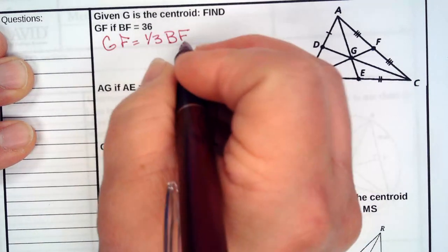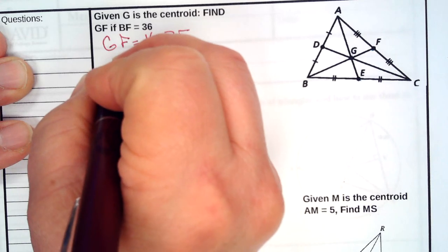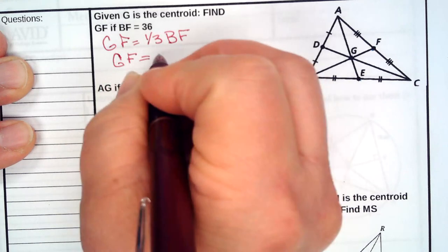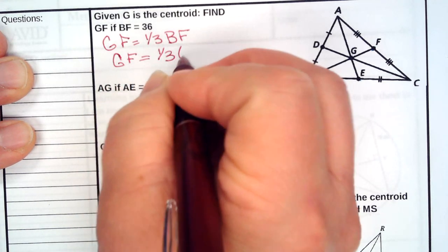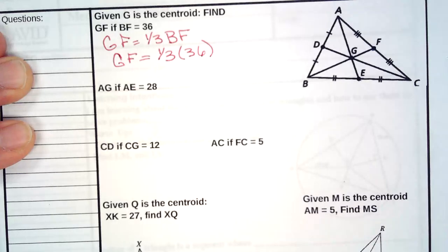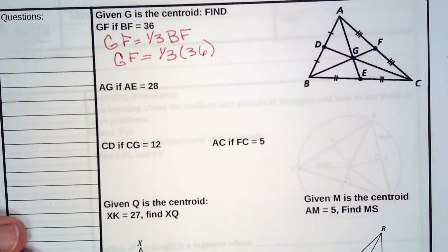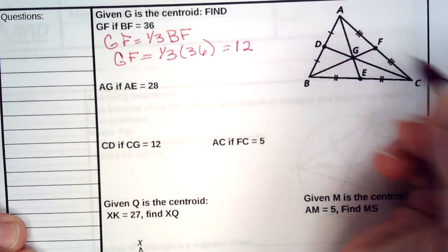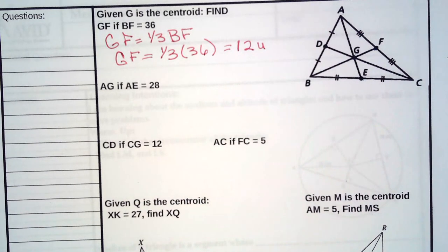So if BF is 36, I'm taking 36 and dividing by 3, which gives me 12, and that will be 12 units. So if it's a smaller piece and you know the whole thing, you're going to multiply by 1/3. If it's a larger piece and you know the whole segment length, you multiply by 2/3.